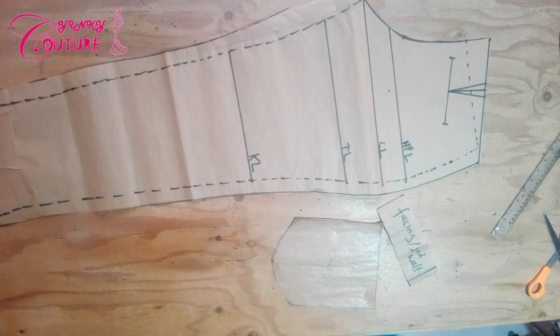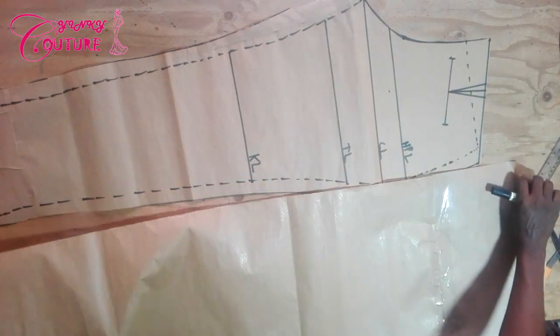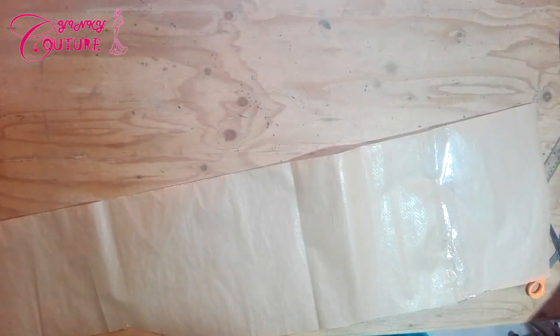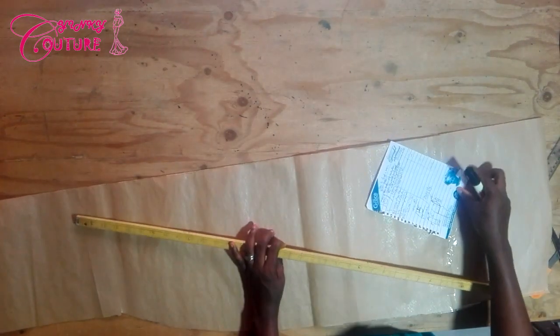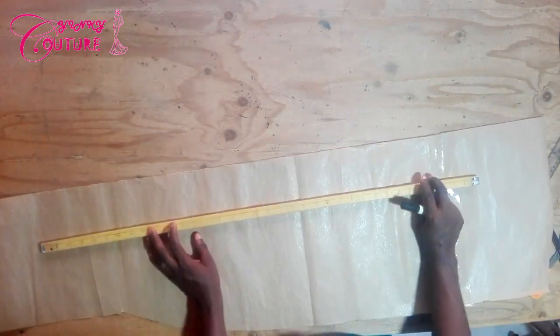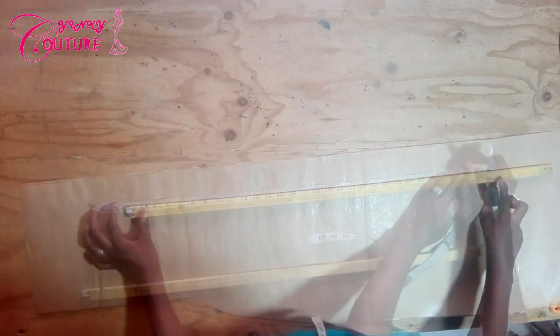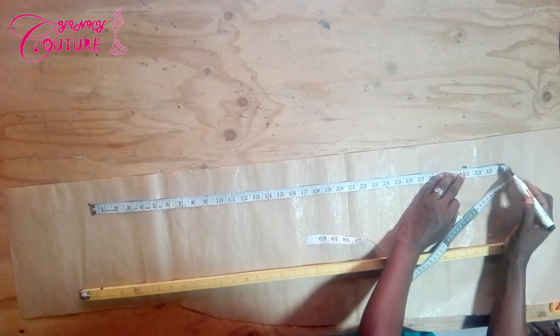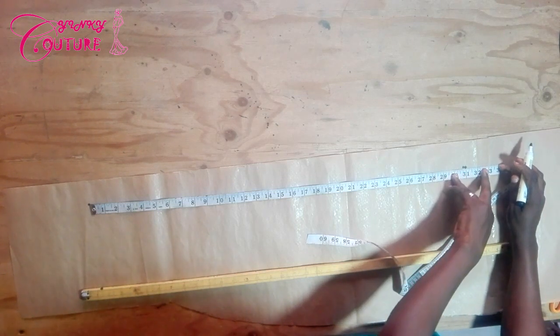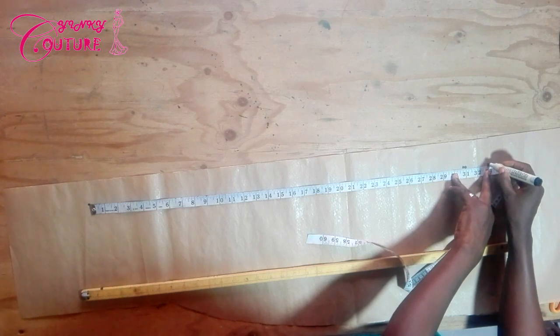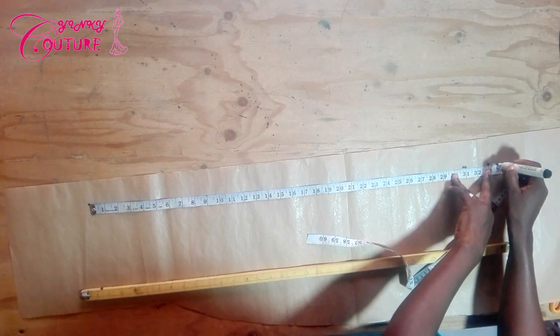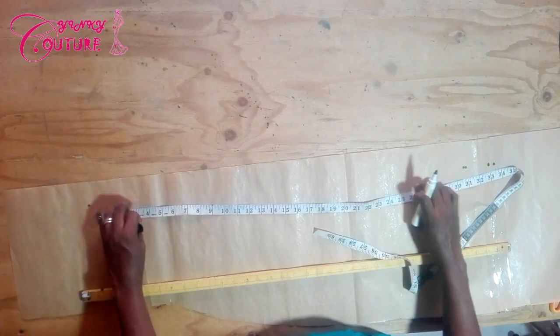To create the band, it's just on a straight line. I'm going to measure my waist measurement. So I'm going to input my waist measurement here. The waist measurement I'm using is 31. So I'll just measure it on a straight ruler. 31 inches is here. Then I'm going to add 2 inches for my overlap, making 33, and half inch for the sewing allowance. So I'll connect all that together on a straight line.